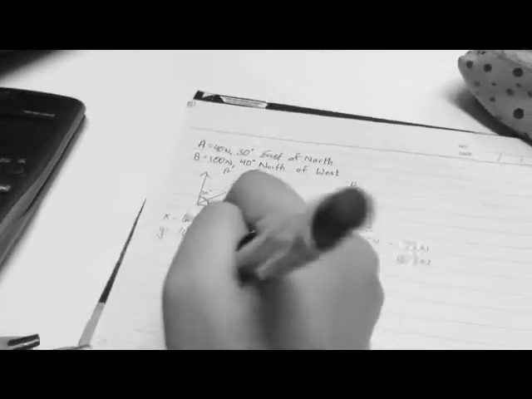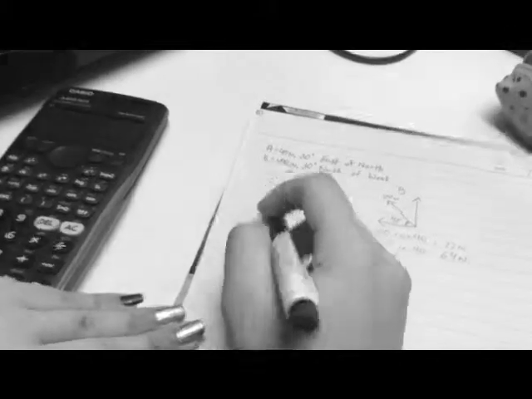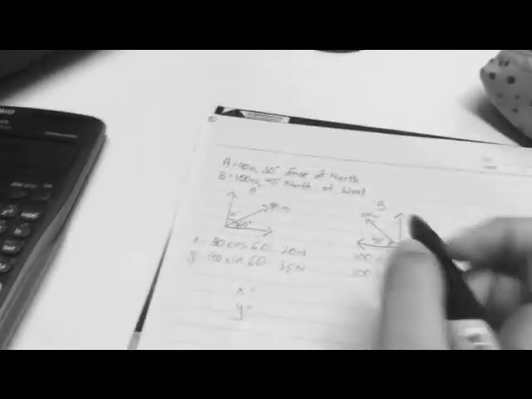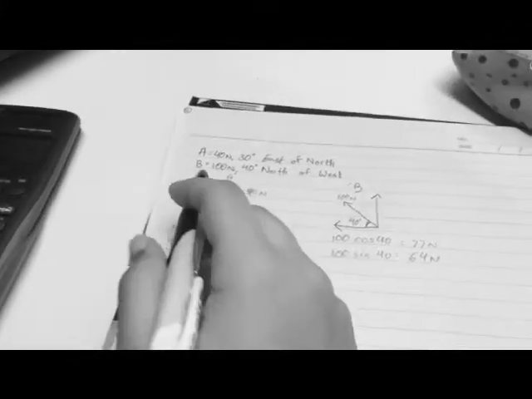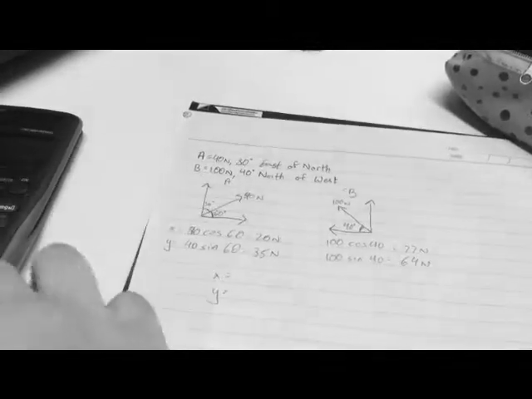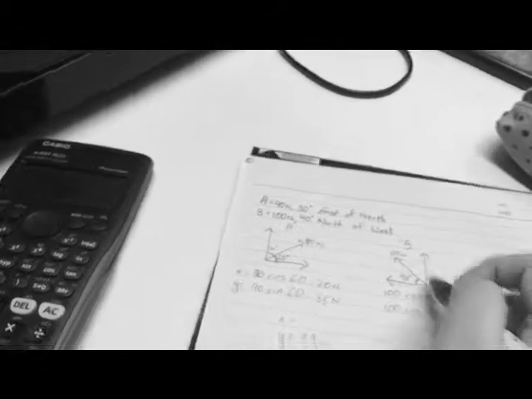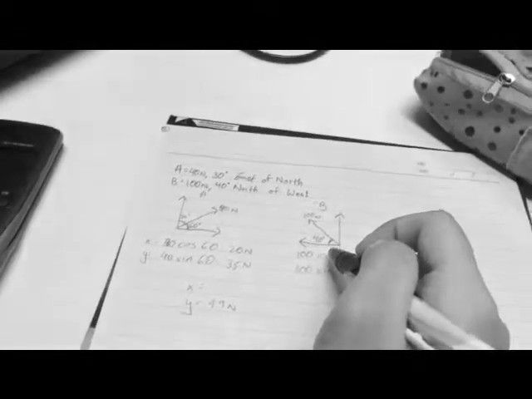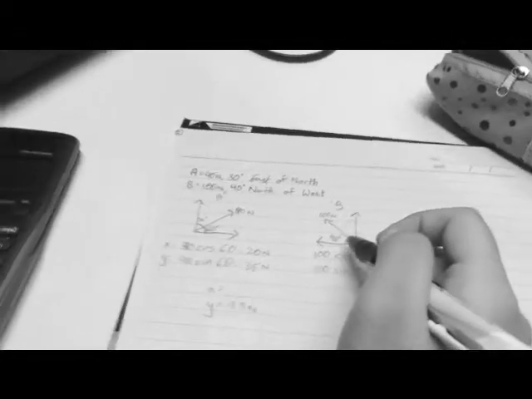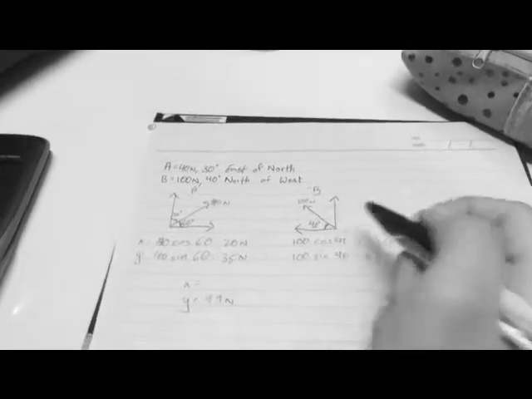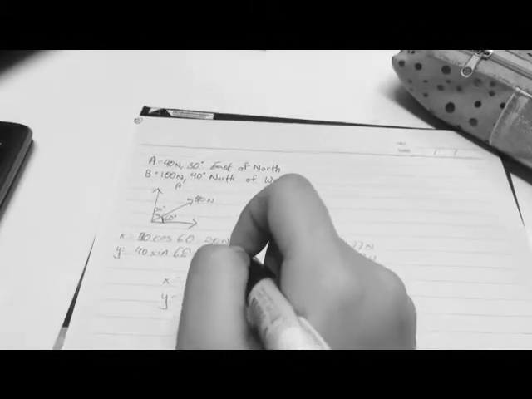Since I've already got this, now I can find my x and y. My y components are both towards the same side and they're facing the north, so I can add my y, which is 35 plus 64, which is 99 newtons. Now looking forward to my x-axis, they're both on opposite sides, so I must subtract them. When the x components are towards opposite sides, you always subtract them, which is 20 and 77.